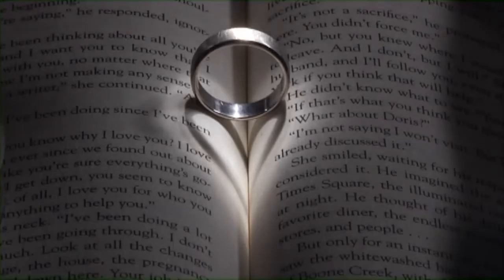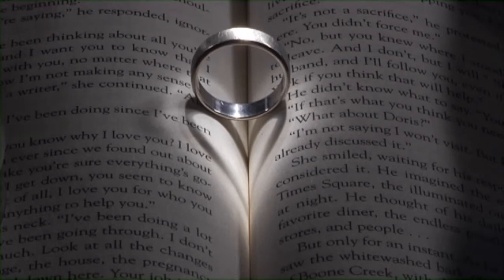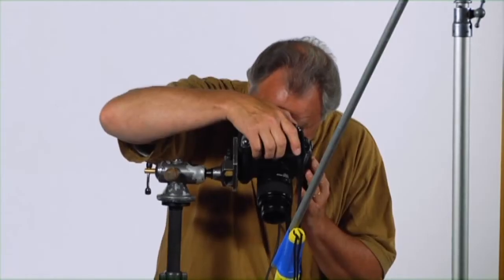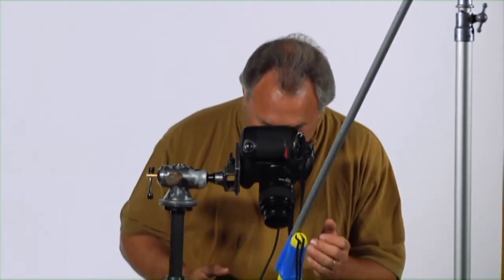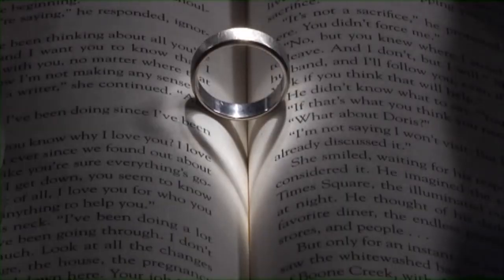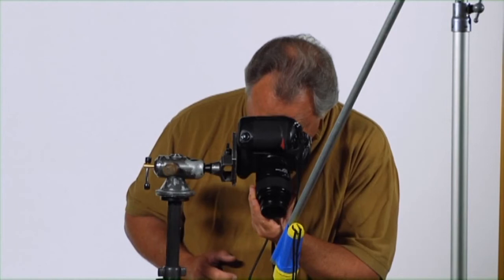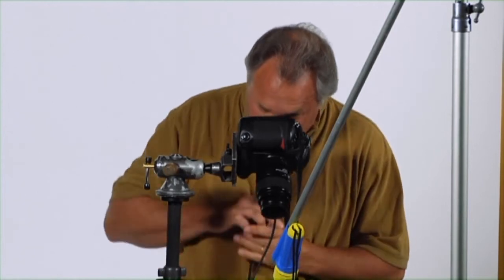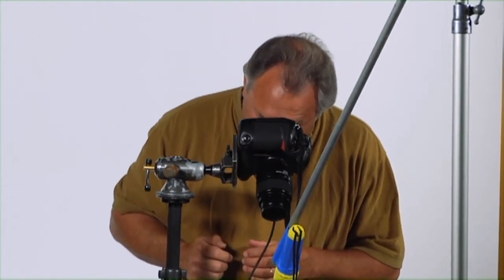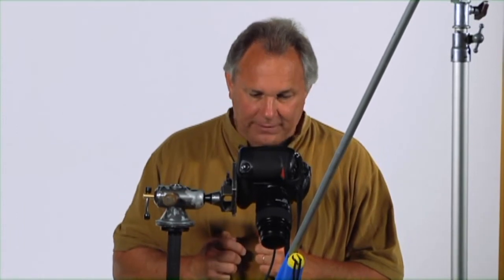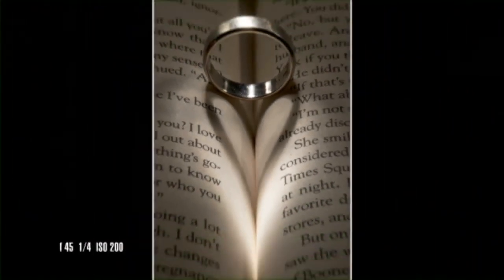To give myself another option, as long as I've gone through the hassle of setting this up, I'm going to stop down as far as I possibly can. In other words, the smallest aperture I can get, which on this particular lens, this 105, is f/45. And so at f/45, not only is the word love going to be in focus, but almost the entire page with that depth of field will be in focus. Consequently, with that smaller aperture, I've also got a much slower shutter speed now. I'm at almost a half of a second here at f/45. So I'll take that shot, and now the whole page is in focus.